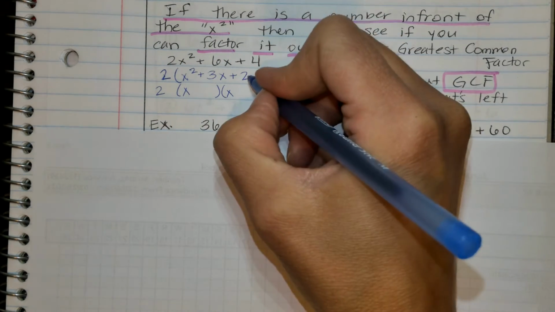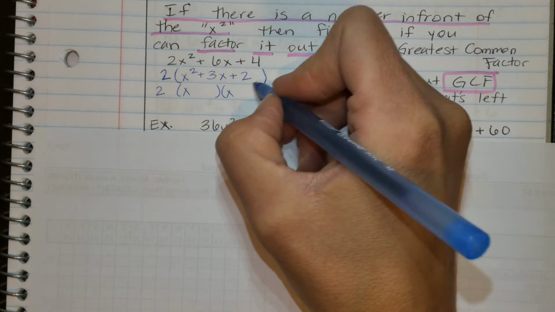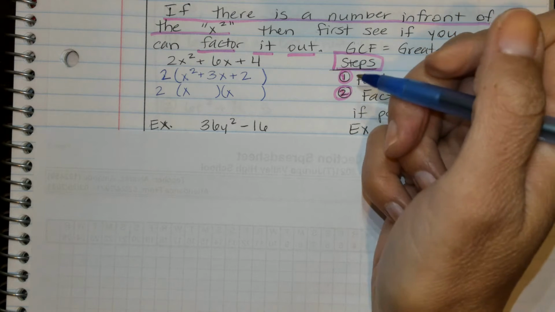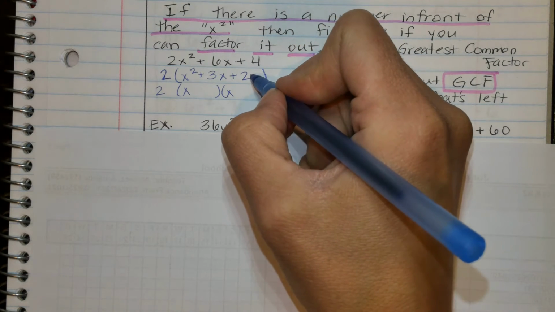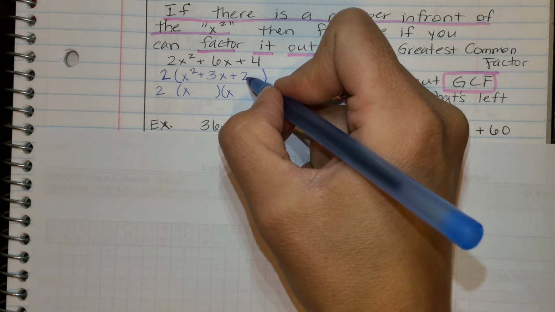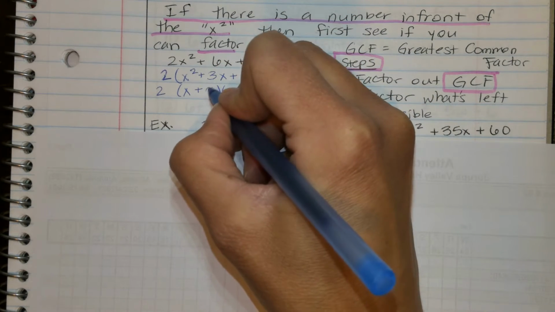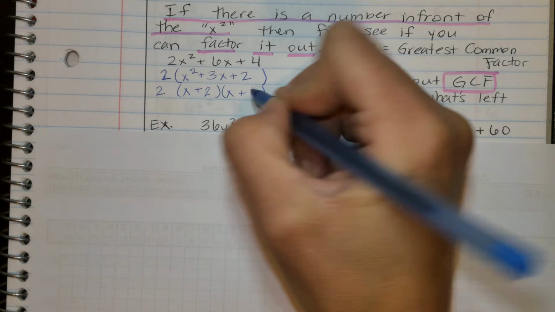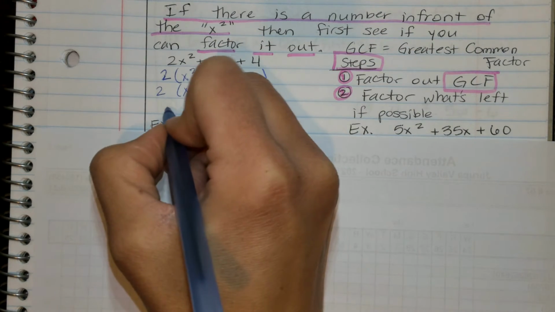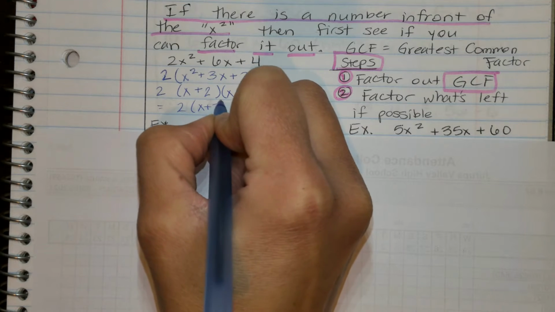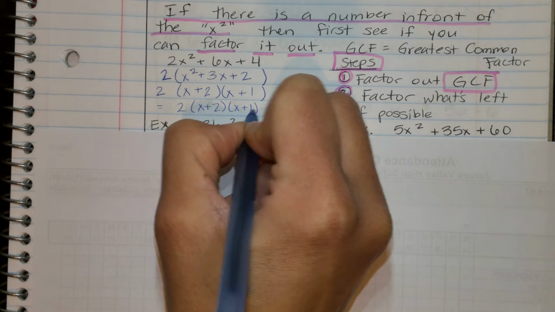All right, so now I have to just think, what times what gives me 2 that adds to give 3? So it's like the normal factoring, like what we've been doing. So I only have one option. 2 times 1 is 2. And luckily that actually works. 2 plus 1 is 3. So my answer would be x plus 2 and x plus 1. I'm going to just rewrite my answer a little bit nicer. 2 times x plus 2, x plus 1.